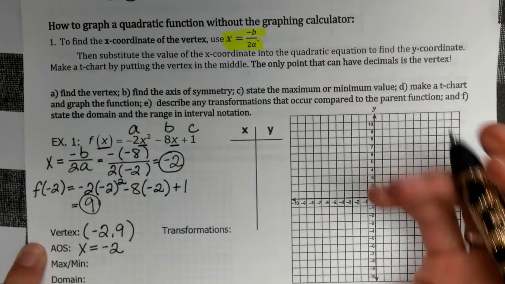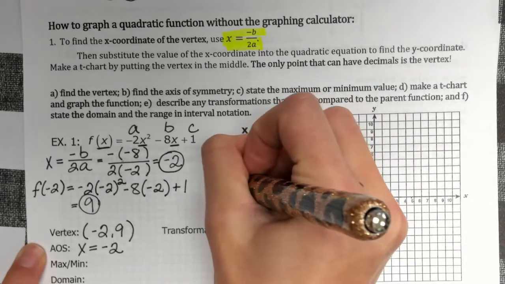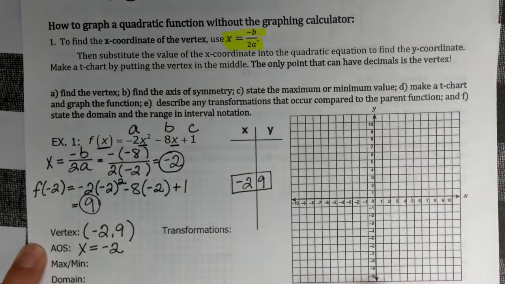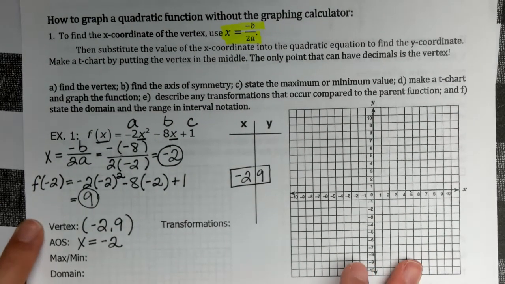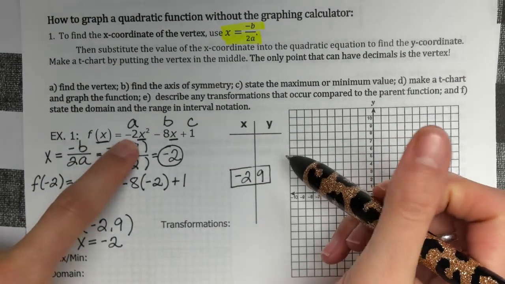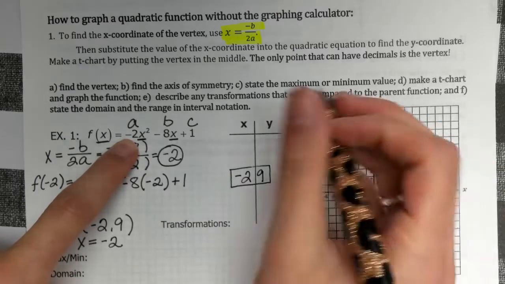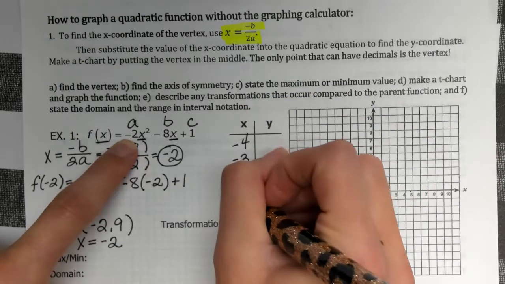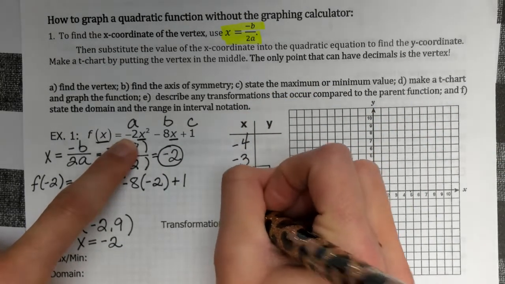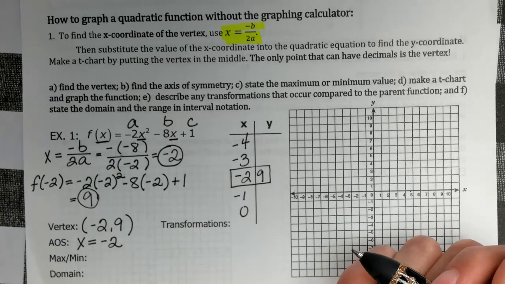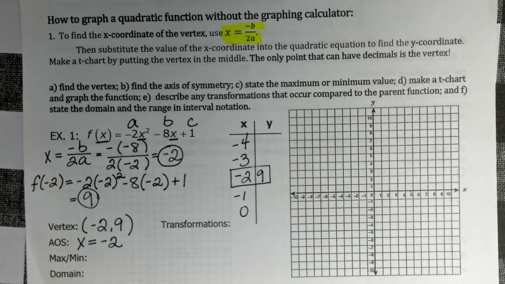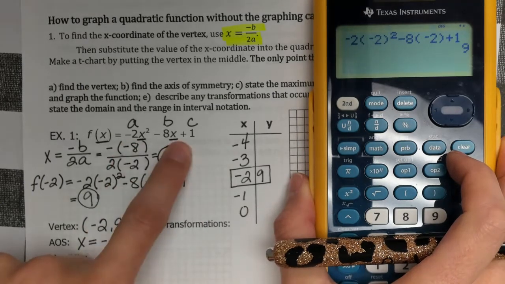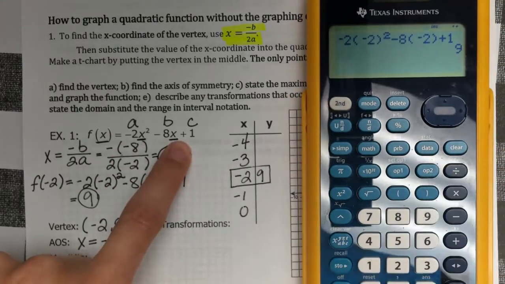Okay? I'm going to build my table next with my vertex in the middle, and then I'll answer all my questions later after I graph it. But that negative 2, 9 goes in the middle. If I look at my a value, it is a whole number, so I know I do not need to skip any x values, so I can use negative 3, negative 4, negative 1, and 0. Okay, so remember in your calculator, you can store these x values and then type this. So that's how we're going to build our table, if you don't remember.